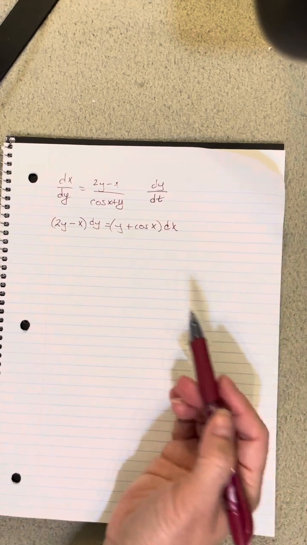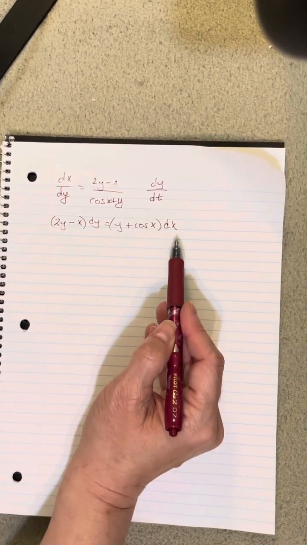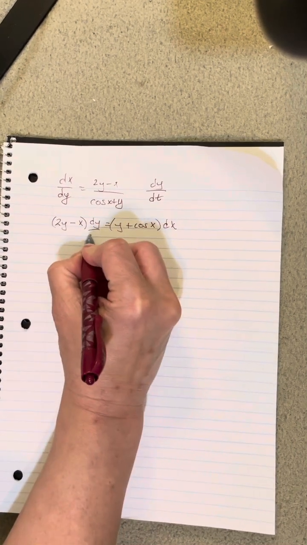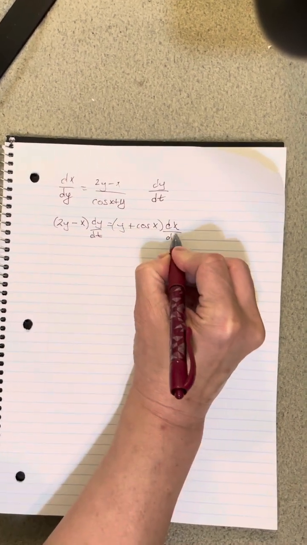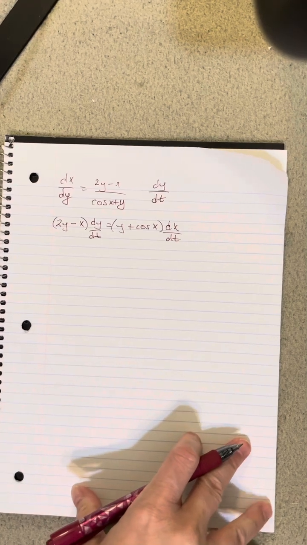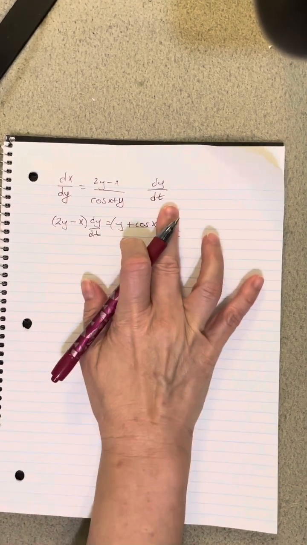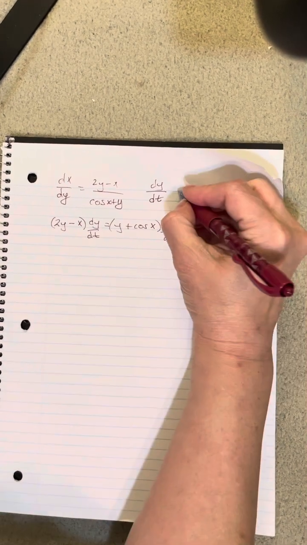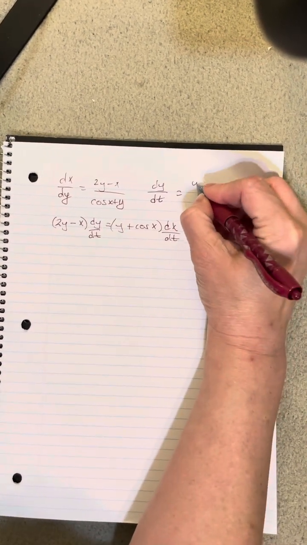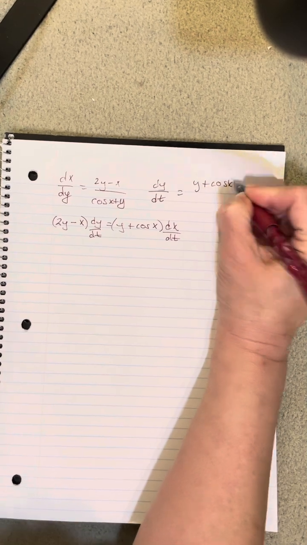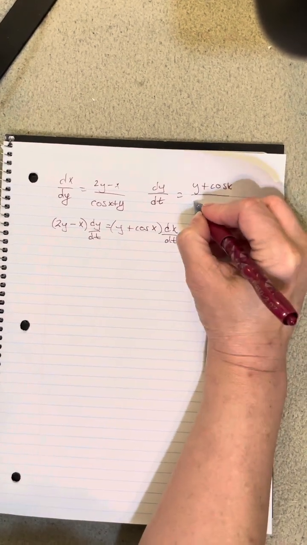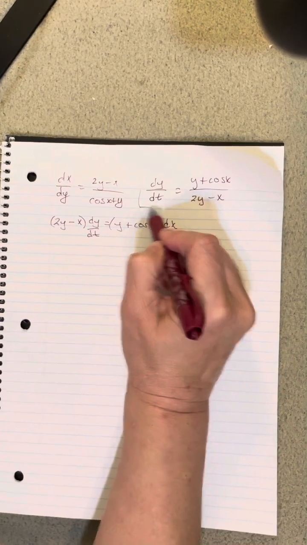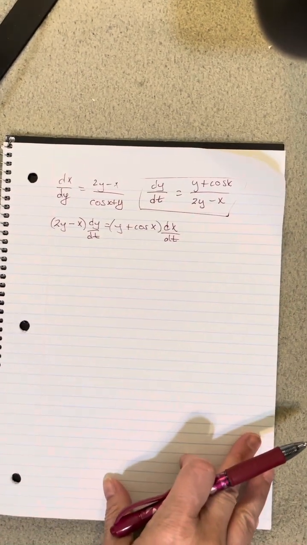So what I told you before was that where we have the dy and the dx, we have to attach it with this over dt. So that's what we're doing here. We're automatically putting it over the dt. So this is the piece that I need to solve for by dividing this piece underneath. So my dy over dt will be the y plus cosine of x over top of the 2y minus x, because they already had embedded the over dt.